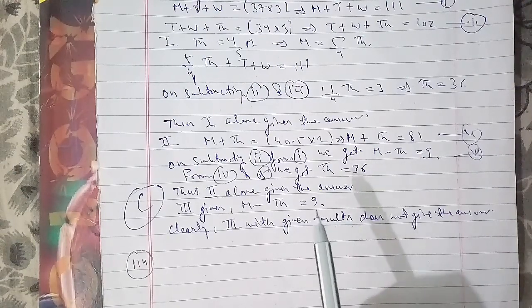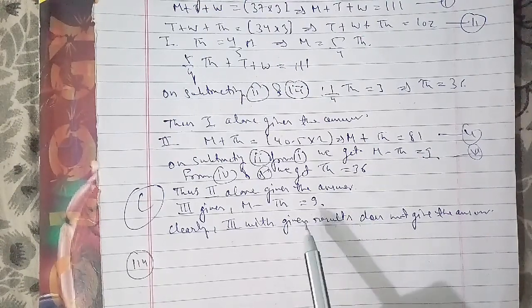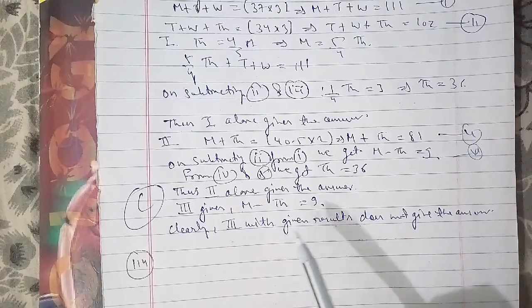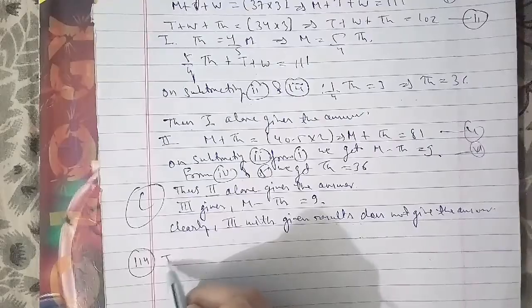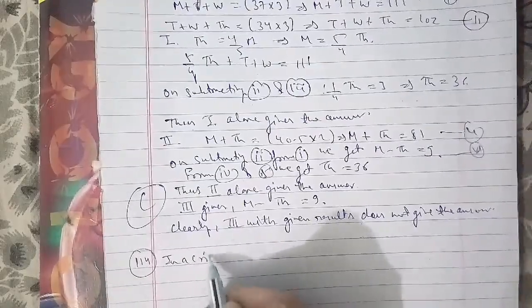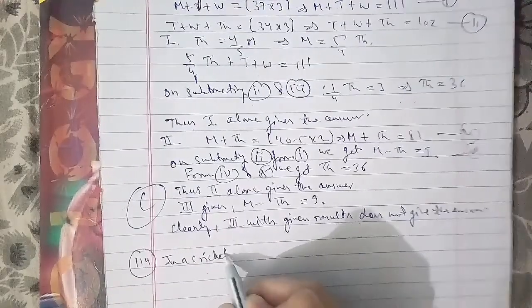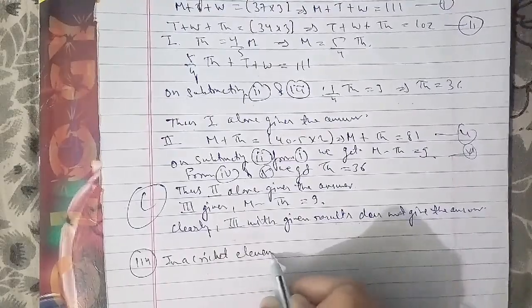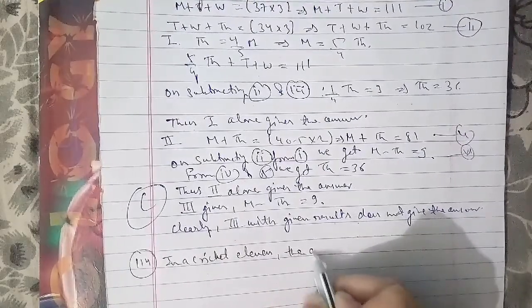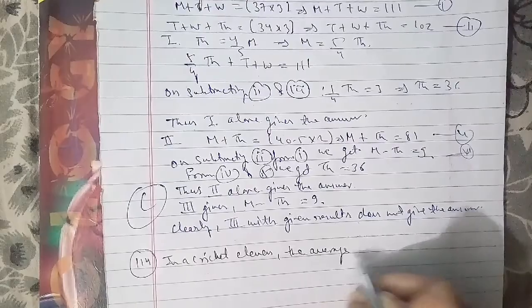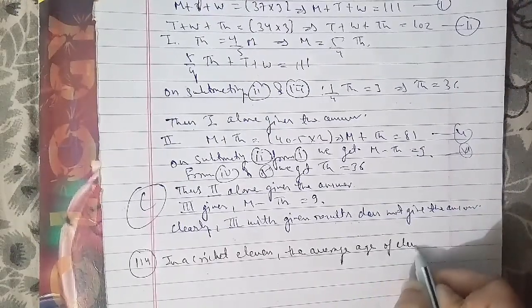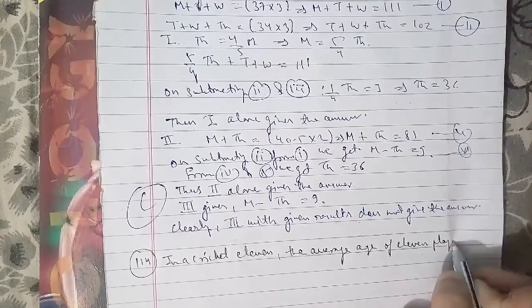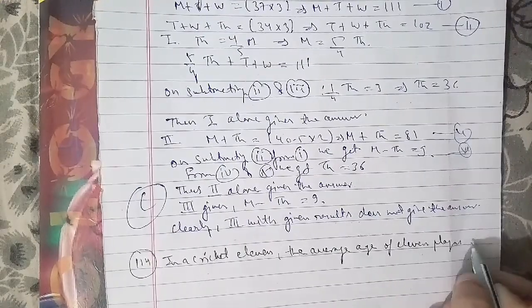So we'll go ahead with this, as follows. Total age of 11 players equals 28 into 11 years, that is equal to 308 years. First: C equals y plus 11, or C minus y equals 11.